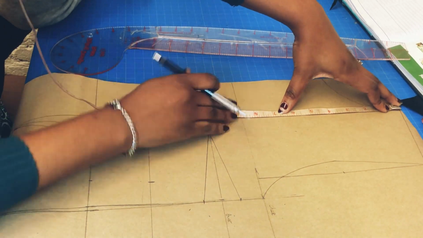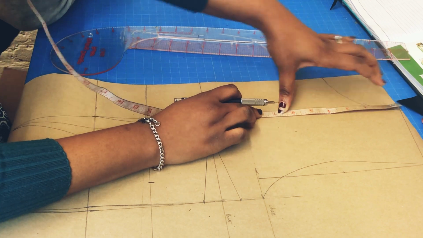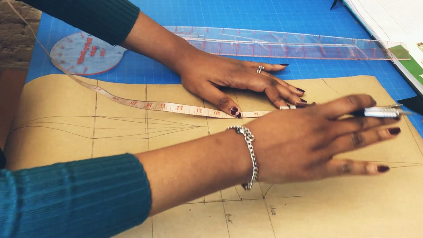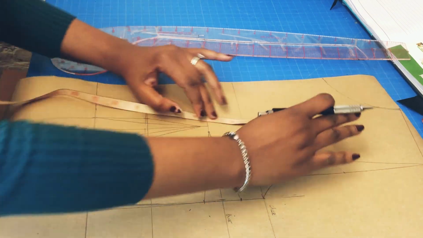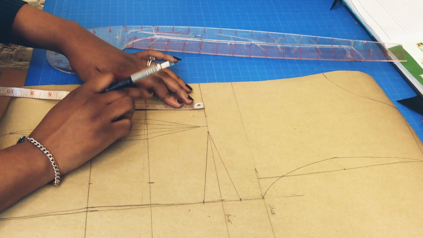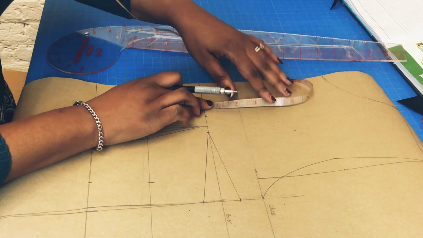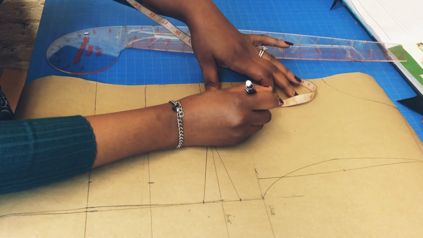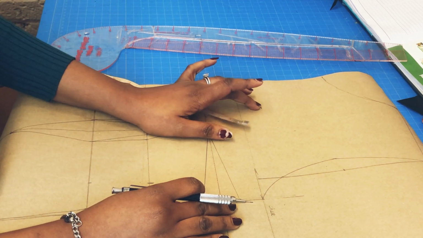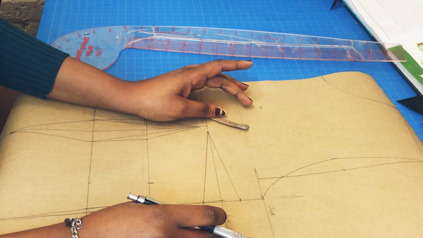Then the next thing is to measure the length of how long you want your corset to be, or how low you want your corset to be. If you did not ask your client or you didn't measure it, you can just use the measurement from your bust to your under bust and use that same measurement above. Exactly. So if it's 3.5 inches or 4 inches from your bust to under bust, just use the same measurement from your bust upward, and that will be where your bustier should stop.